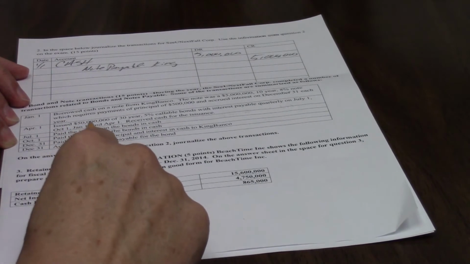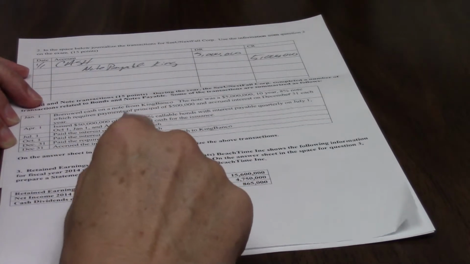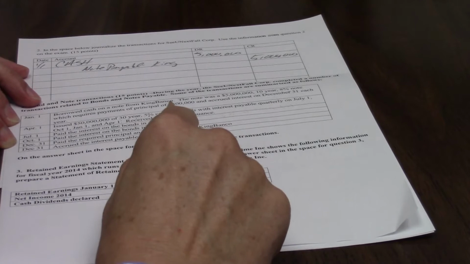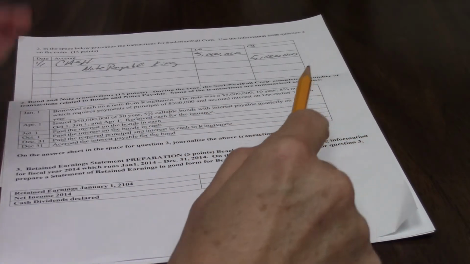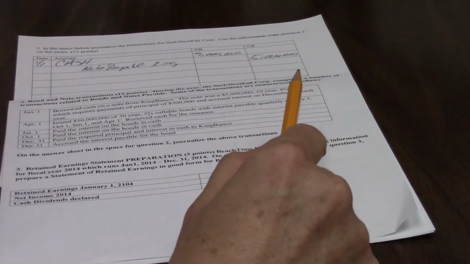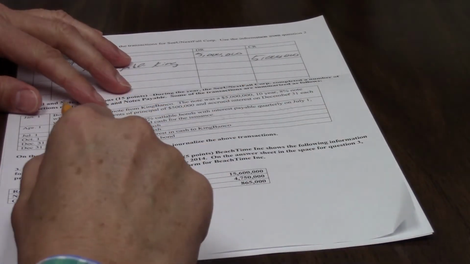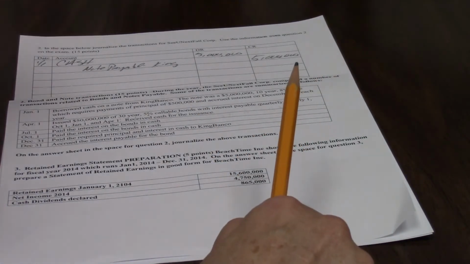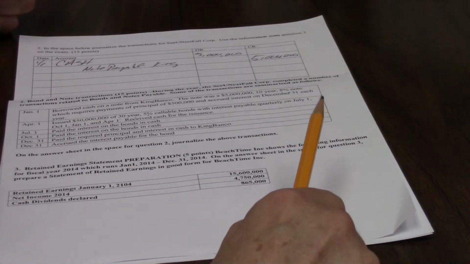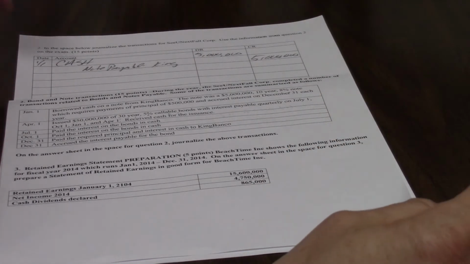Issued $50 million 30-year 5% callable bonds with interest payable quarterly, so every 3 months you pay 3 months worth of interest: July, October, January, and April. Received cash for the issuance, so cash coming in, so it's kind of like this, except it's not a note payable, it's a bond payable, but same idea, $50 million.